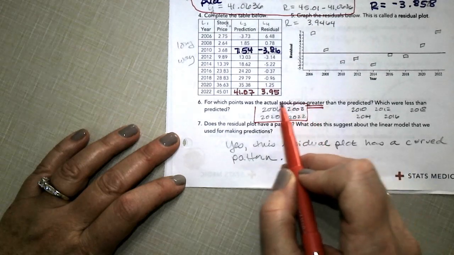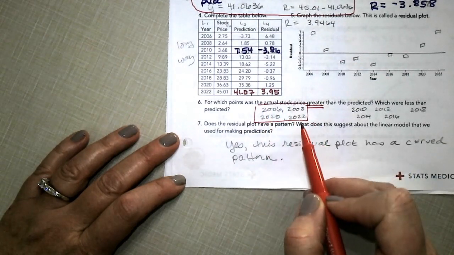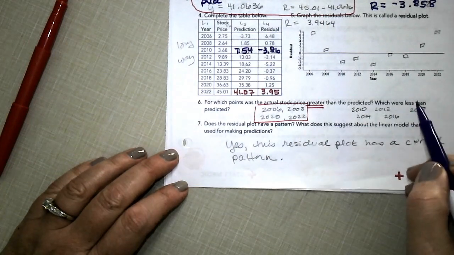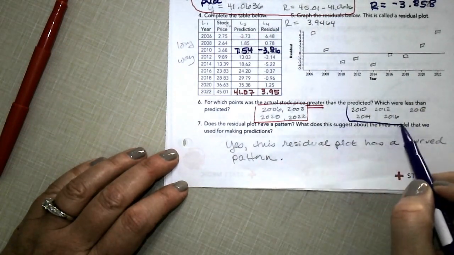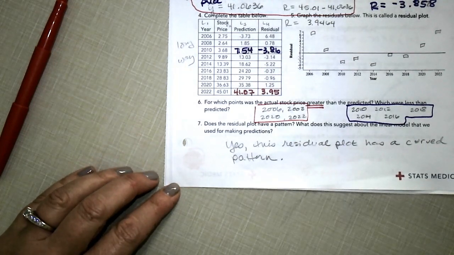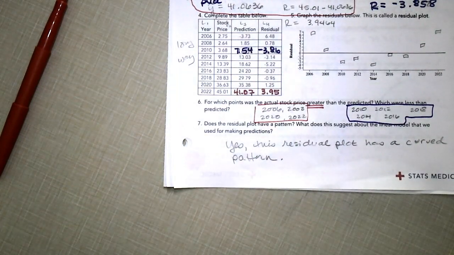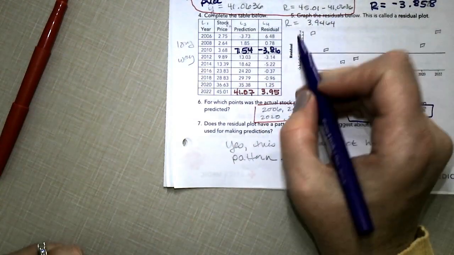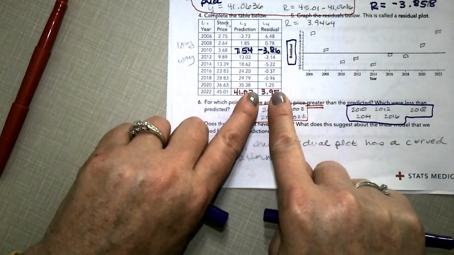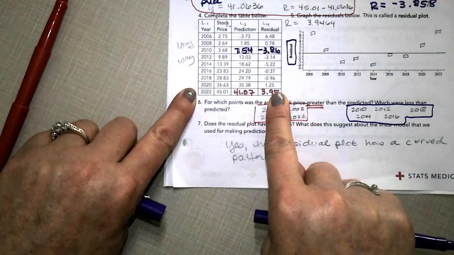These guys, 2006, 8, 20, and 22. And less than predicted are 2010, 2012, 18, 14, 16. All right. So this is called the residual plot. So it's graphing the residuals against the original year.